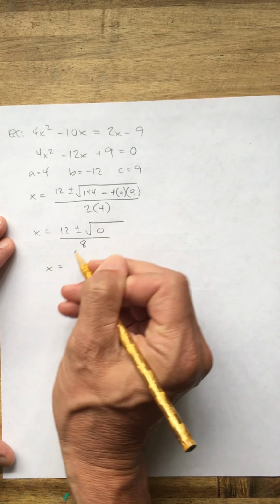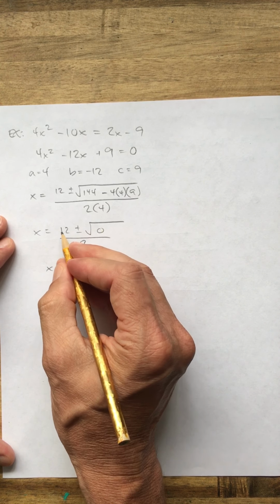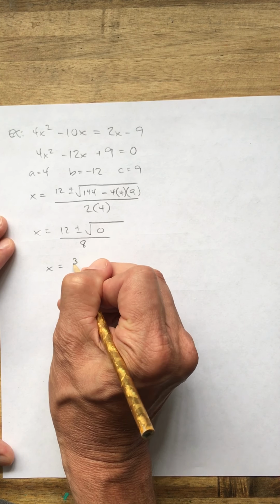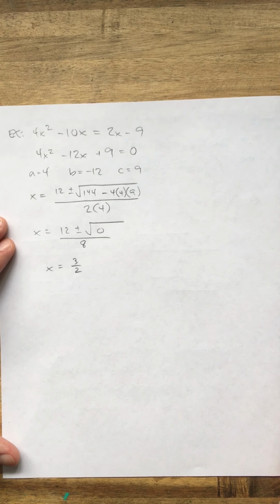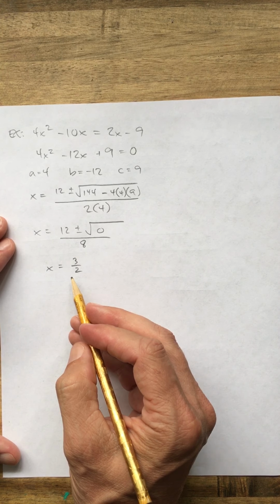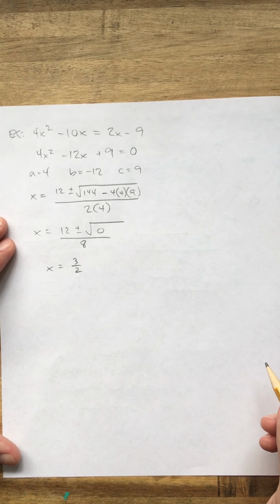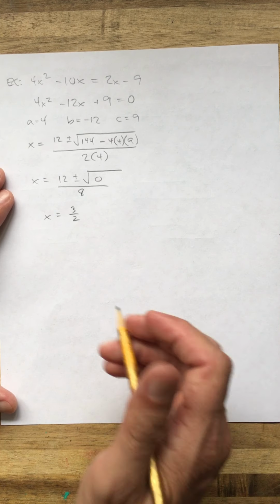And so x equals, well, 12 plus 0 is the same as 12 minus 0, so that's just 12. 12 divided by 8 is 3/2. And how many answers is that? Well, it's 1 answer. Is that right? Yeah, the discriminant was 0. All right, let's do one last example.